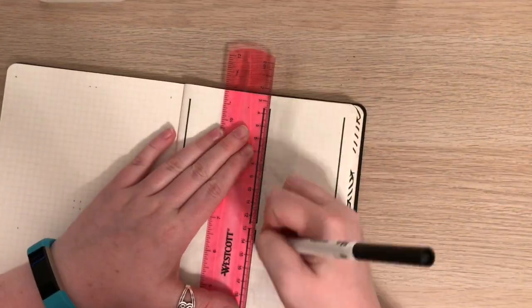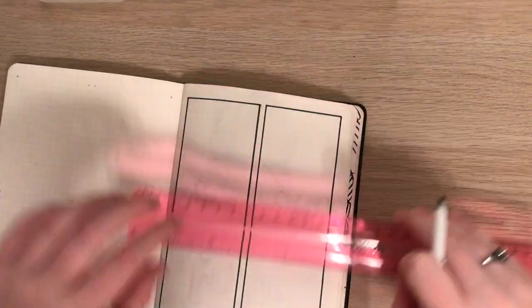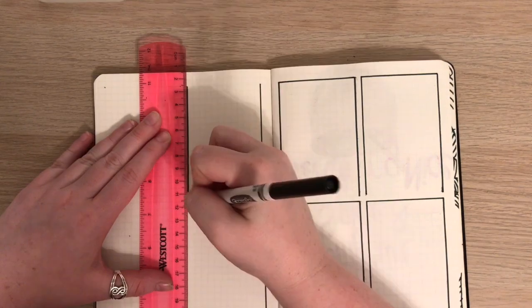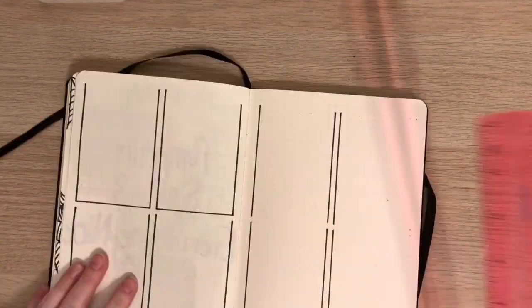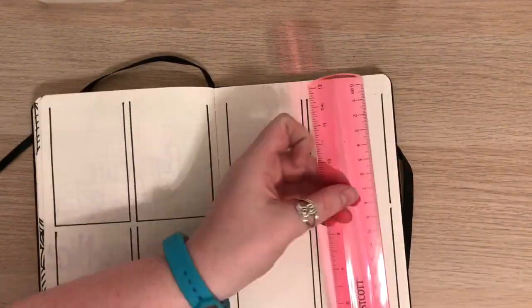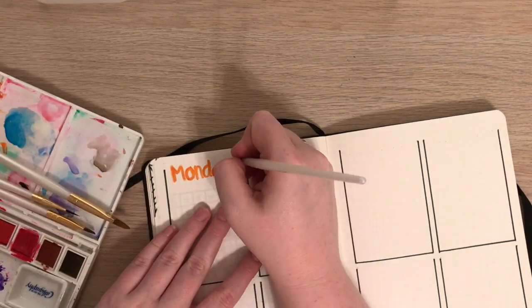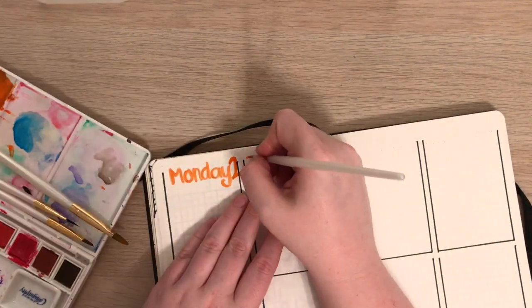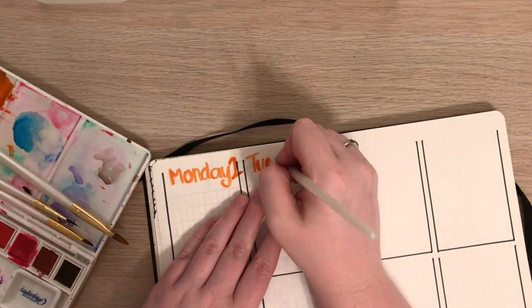So now on to the weekly spread. I completely changed it up from last month and even my previous months. I basically just made it a big block for each day of the week. Super simple, no decorative touches or anything like that. Literally just the boxes and the days.